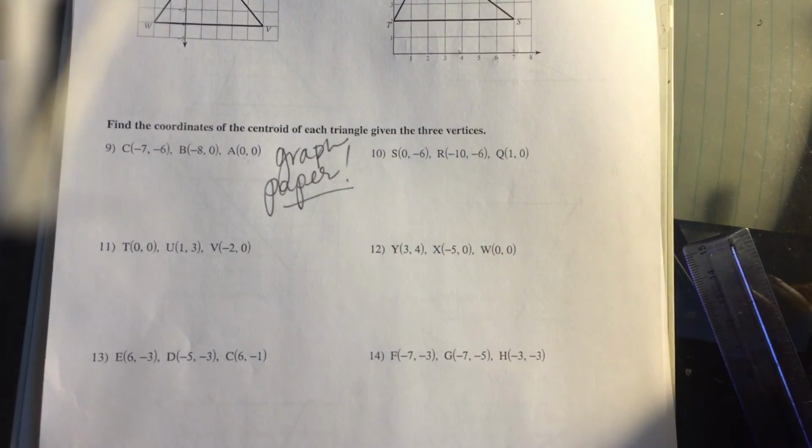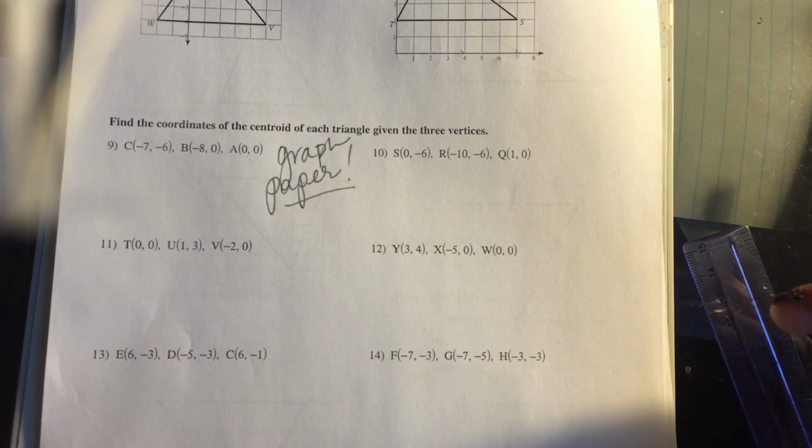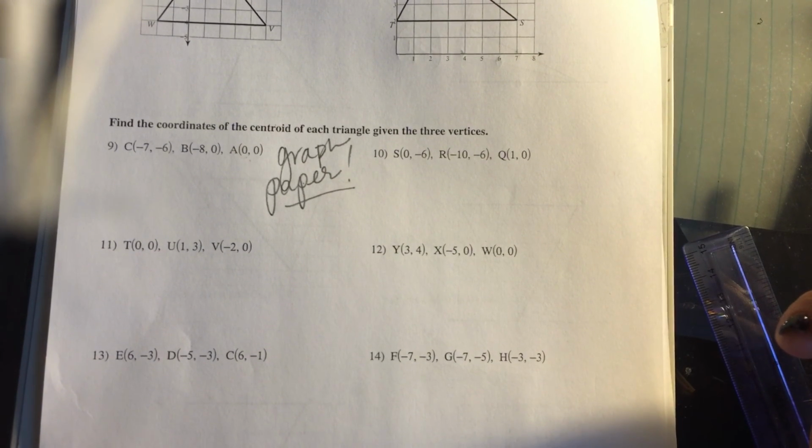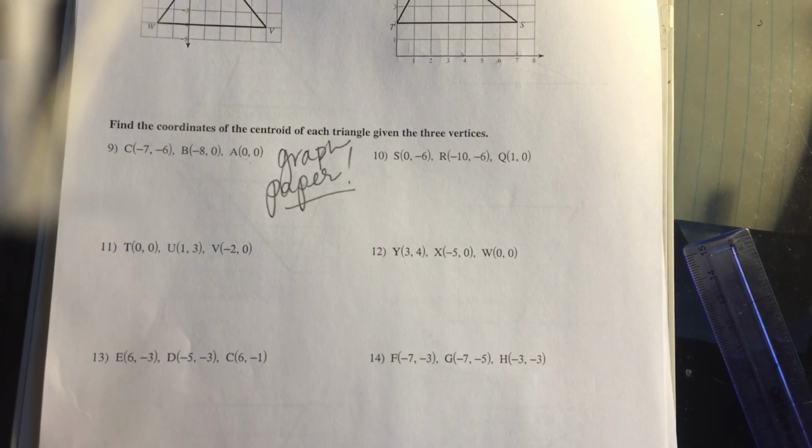You've got plenty of things to do to keep you busy for the rest of the hour on Thursday, and then you have all day on Friday. Again, if you don't have this done in class by the end of class on Friday, it will be marked late come Monday. Good luck.